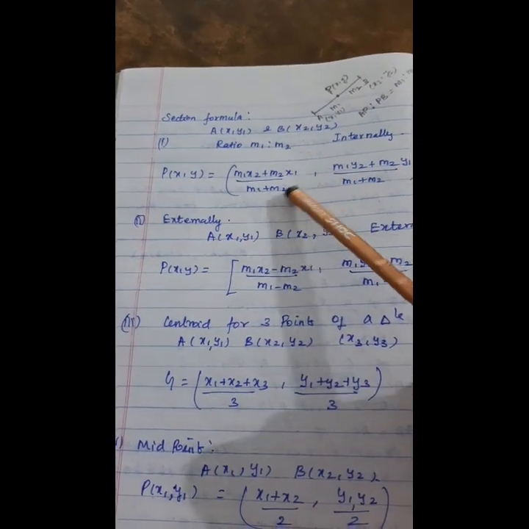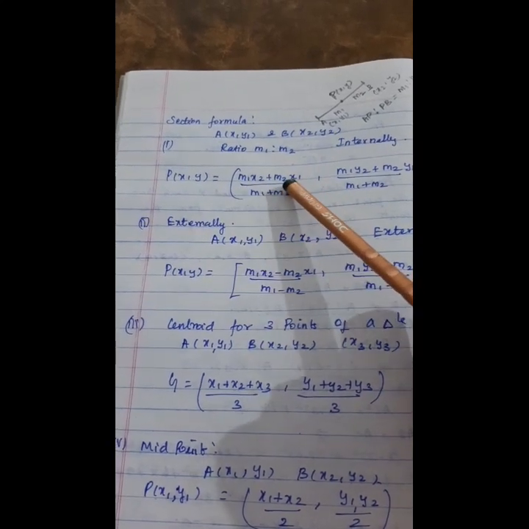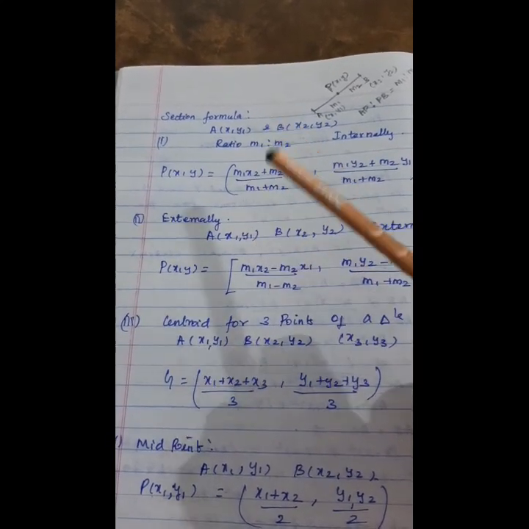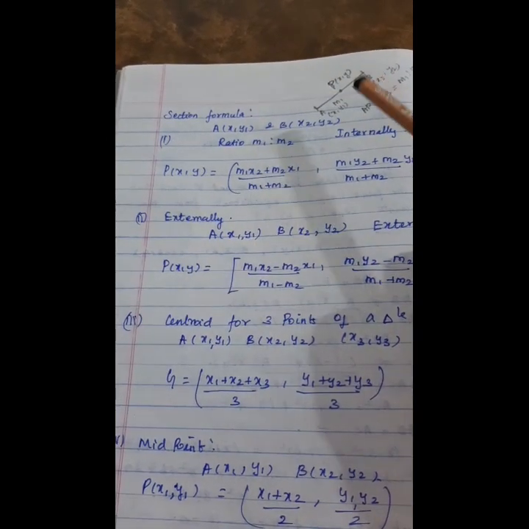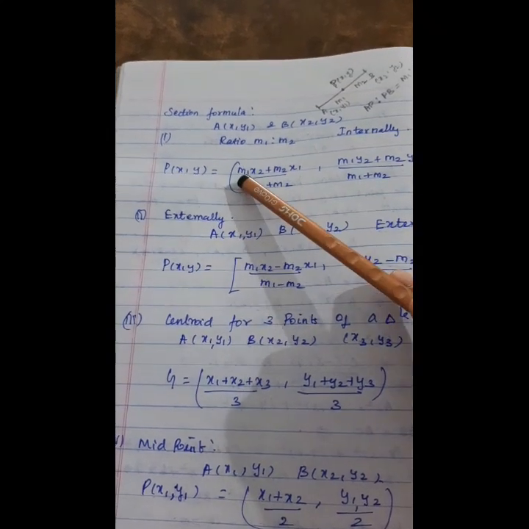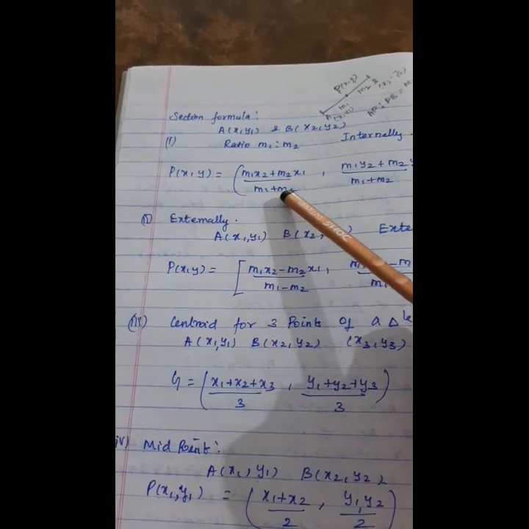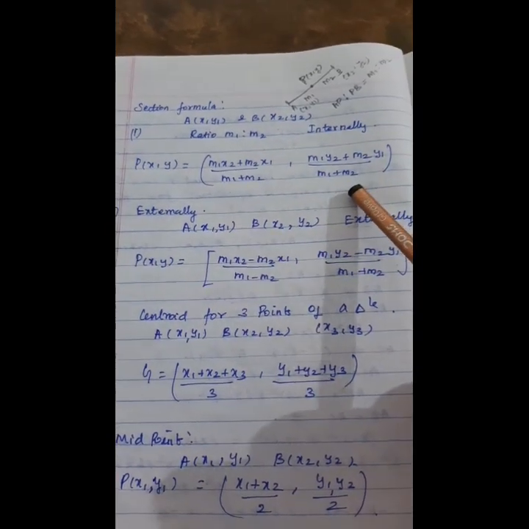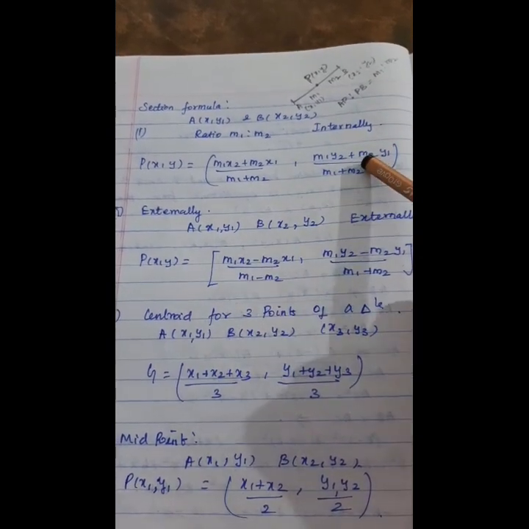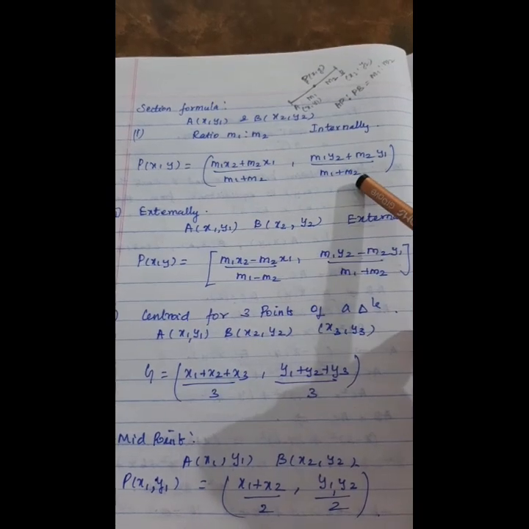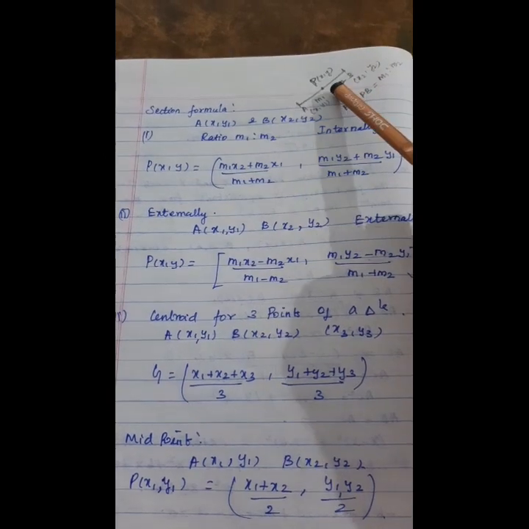So the formula goes like m1 into x2 plus m2 into x1. 2 terms. Children, you know that addition is commutative, so if you write m2 x1 plus m1 x2, that is also correct. But please be careful. With m1 it should be x2. With m2 it should be x1. And in the denominator it is m1 plus m2. The same way for the y coordinate also. With m1, y2 should come, with m2, y1 should come, divided by m1 plus m2. This is the formula for a line segment and a point which divides the line segment internally.